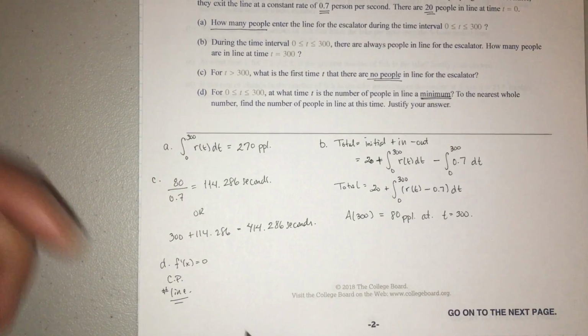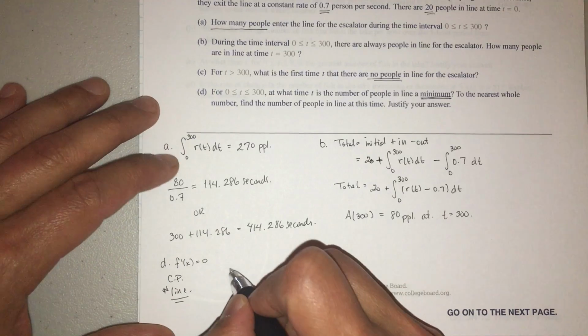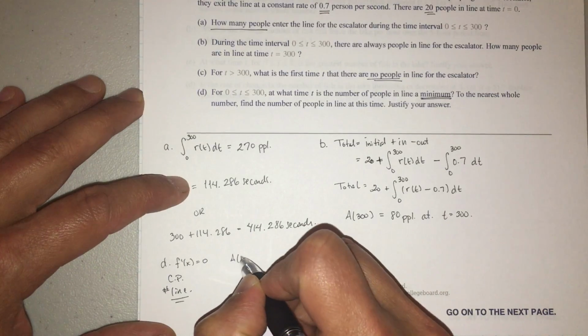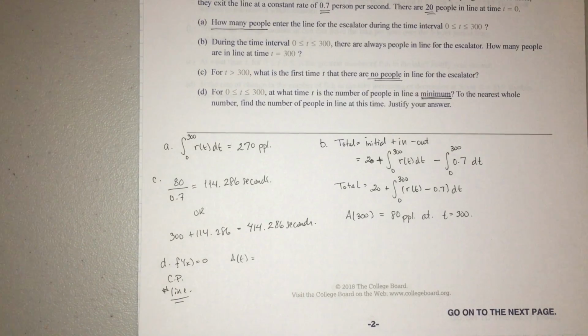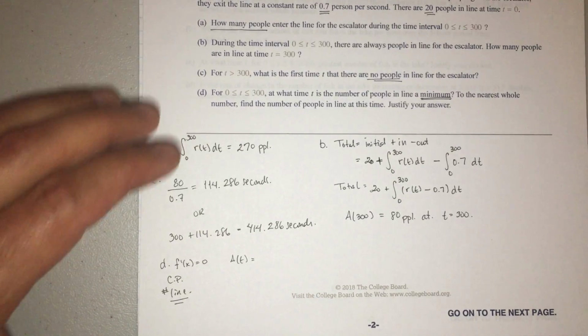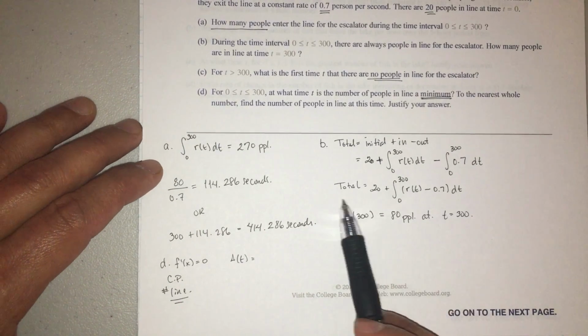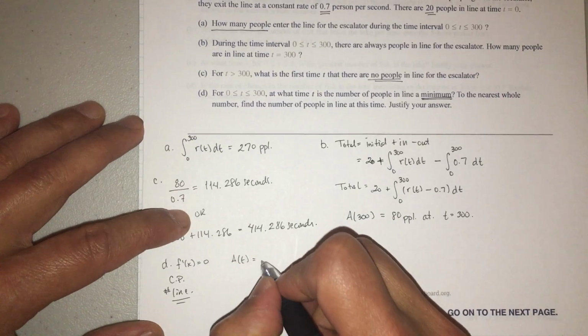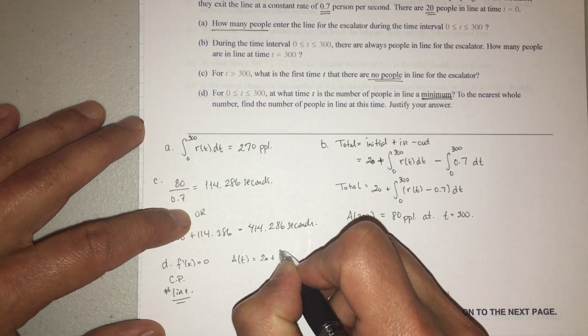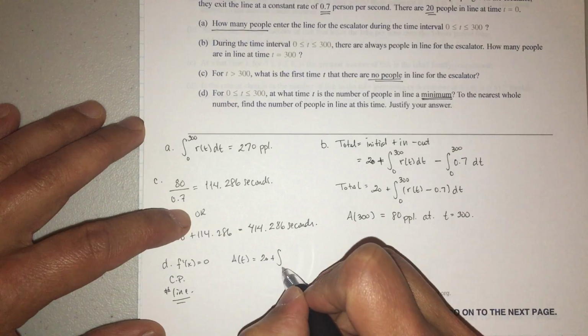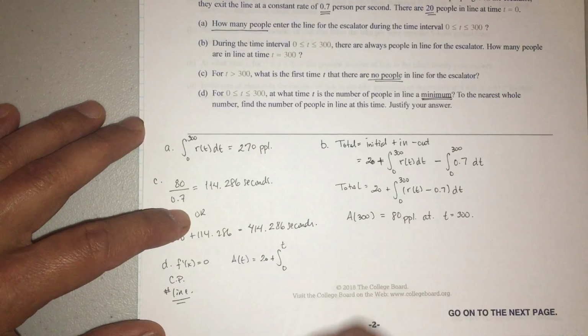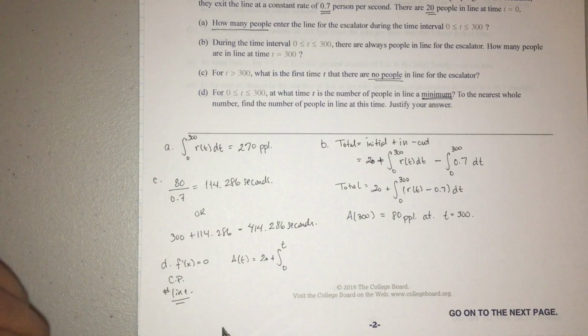Okay, well, what's our function? You have to incorporate everything. We're going to write a generic A of t, and that's going to be something we already figured out over here. The initial, 20, plus the integral. Now, I'm not going to go from 0 to 300. I'm just going to go from 0 to t because it's our general function.